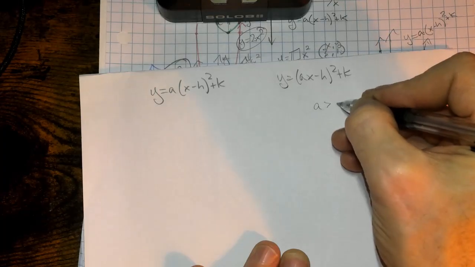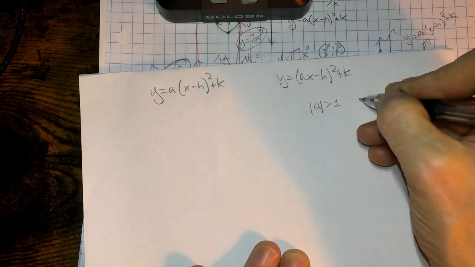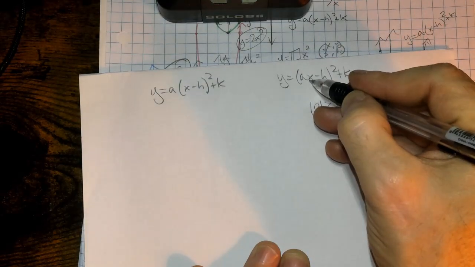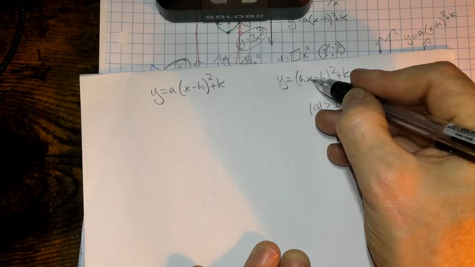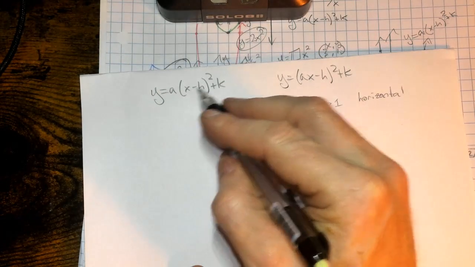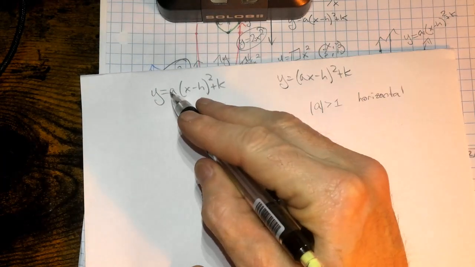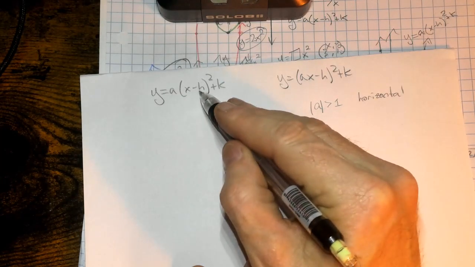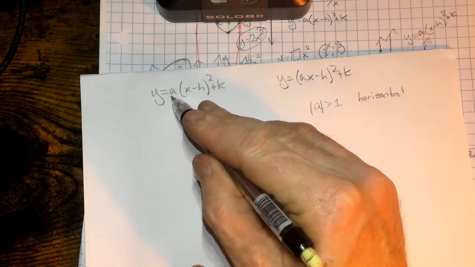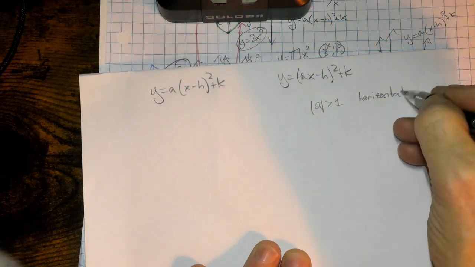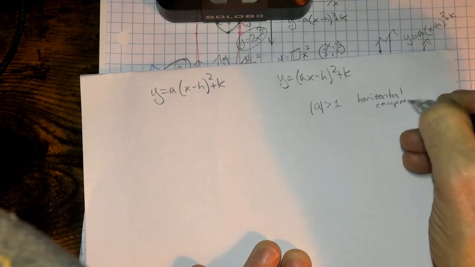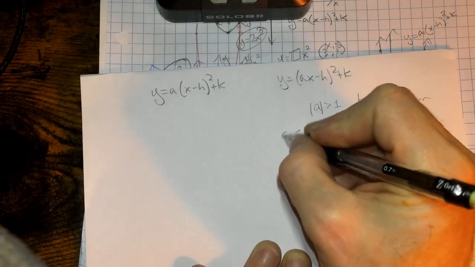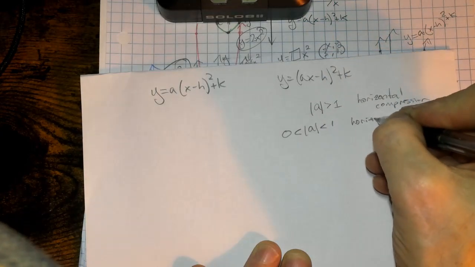And when A is greater than 1, the absolute value, this is going to be a horizontal effect because X is the input, which is the horizontal axis, and this immediately affects it. Whereas over here, we had to do some work, then square it, and then we affected the output of that. So that's why we think about this A here affecting the vertical value or the vertical axis, because it affects after we do the work. So this would be a horizontal compression. And then if A is less than 1 but greater than 0, this would be a horizontal stretch.